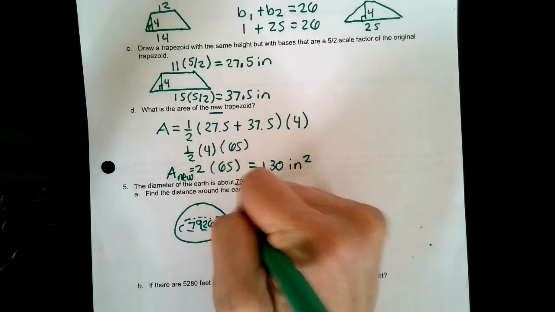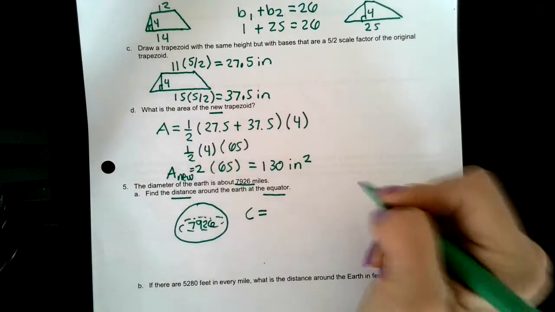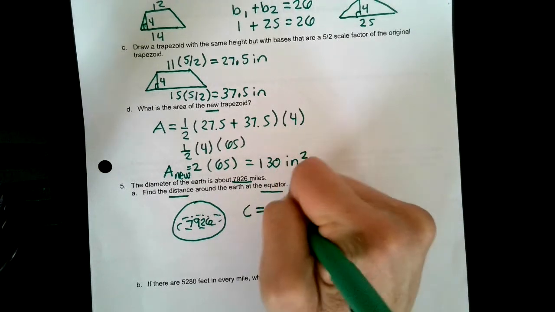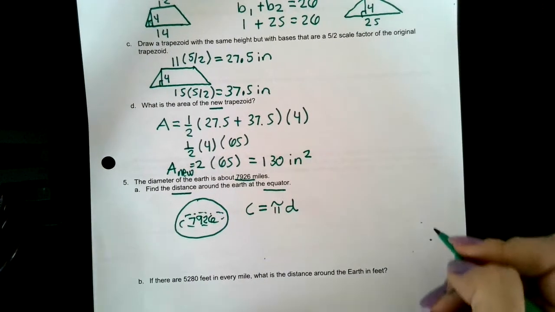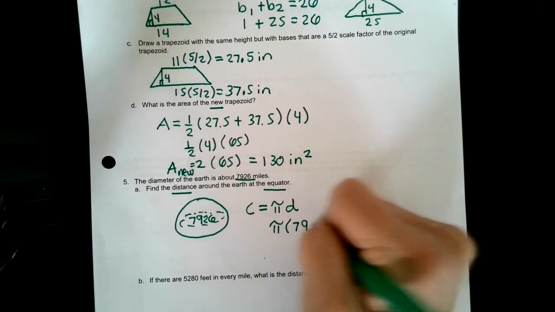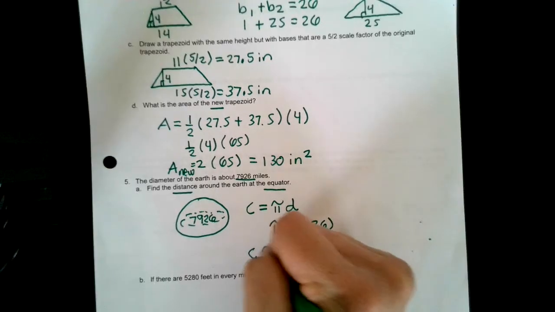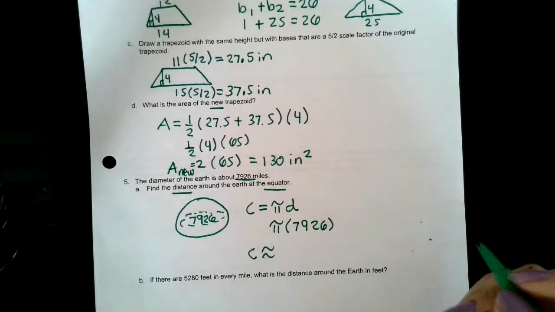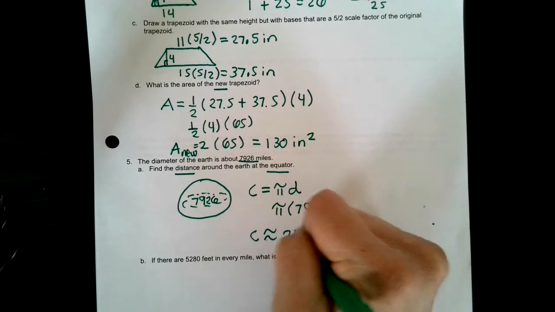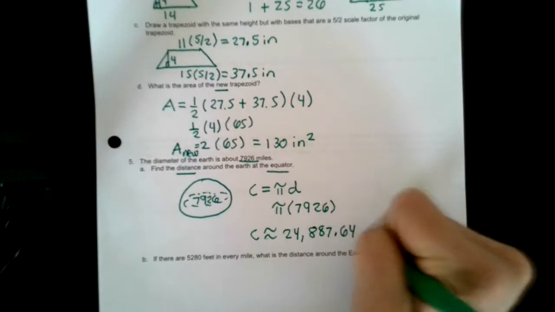So we're going to be looking at the circumference because that's what distance around something is for our formula. So we have pi times diameter for the circumference, and we're going to multiply pi times 7,926. So this is going to be an approximation. So I'm going to use the approximation symbol and say that the circumference is approximately about 24,887.64 miles.